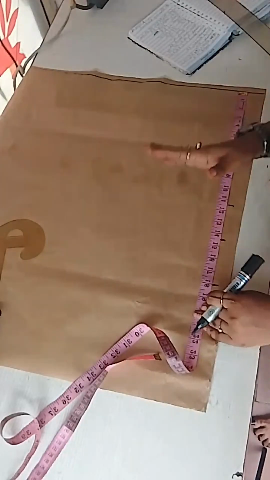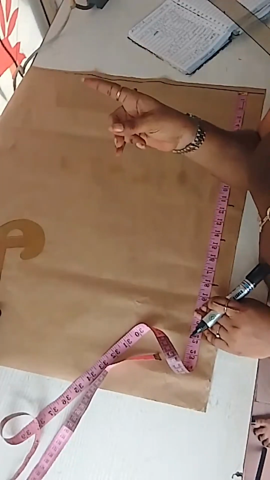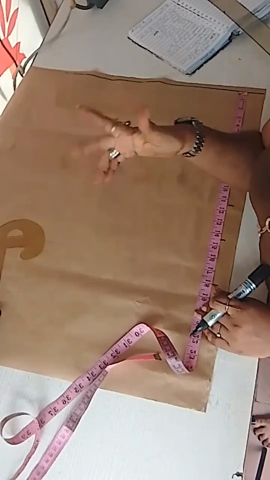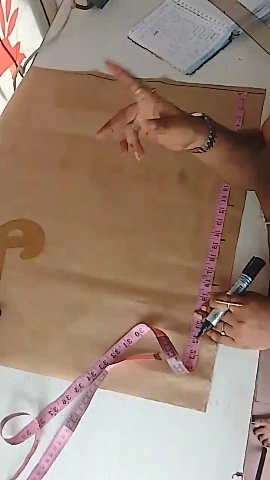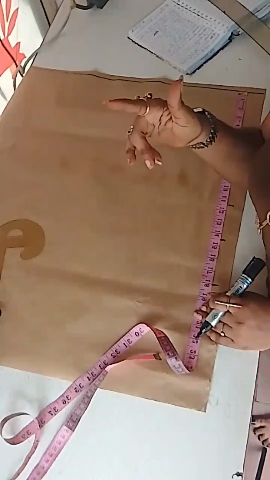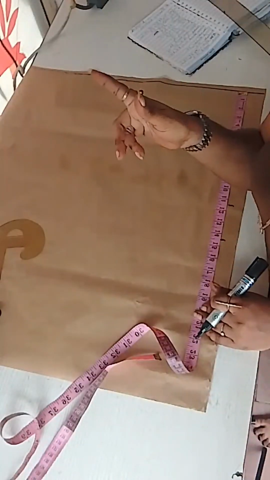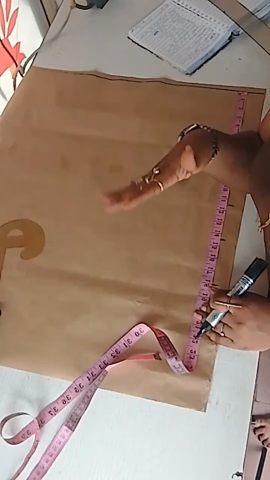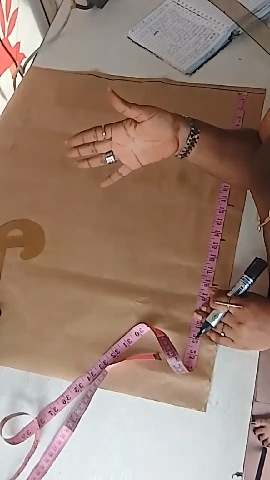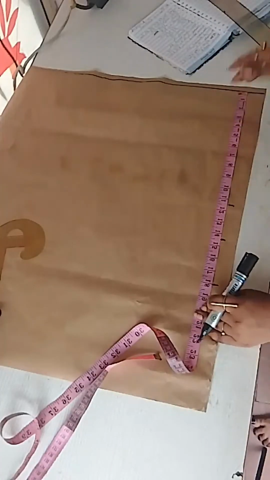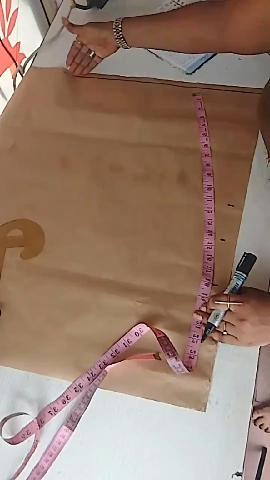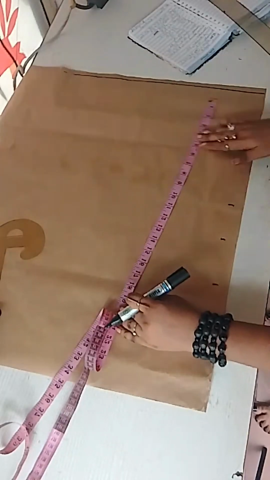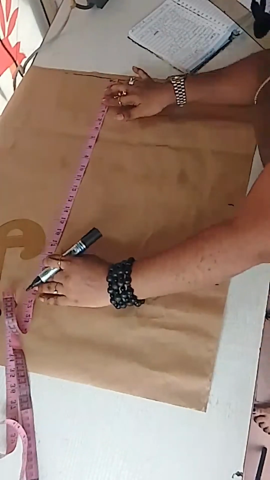So we are learning how to draft the blouse. You can see on the thumbnail. If you are just joining, we are learning how to draft the blouse on the thumbnail. The upper body is a gown, but for now we are doing the upper body. We did the skirt part yesterday. So what we have done, we took our origin line, and then we are taking our shoulder to bust, shoulder to bust.